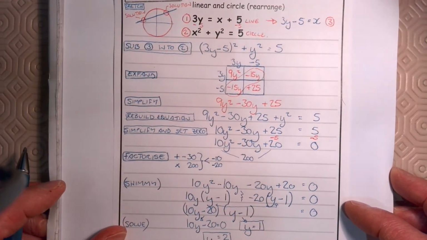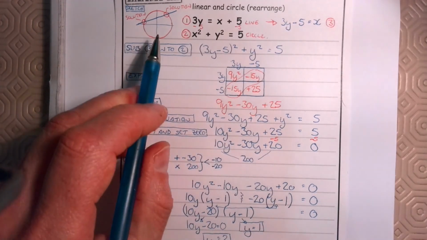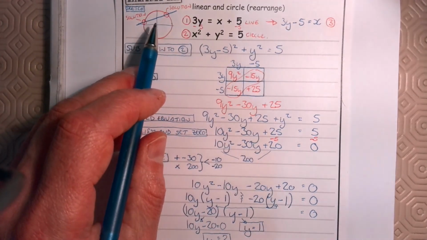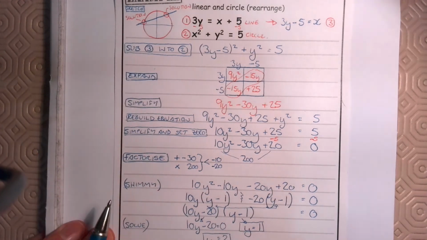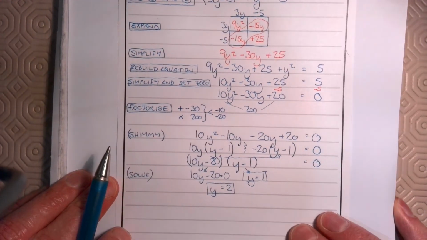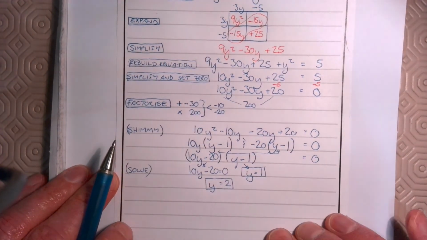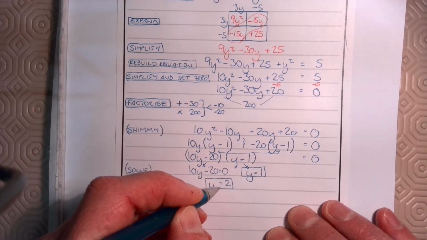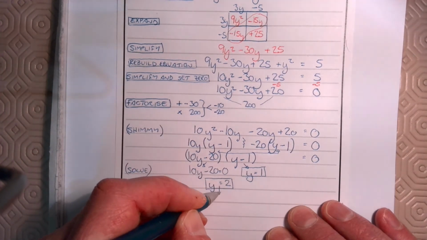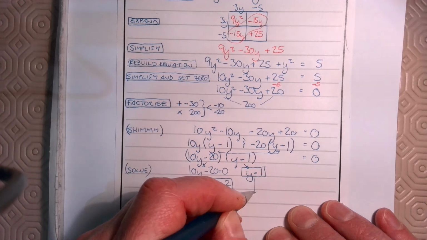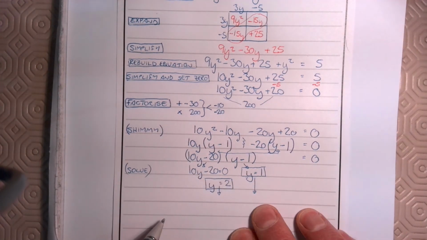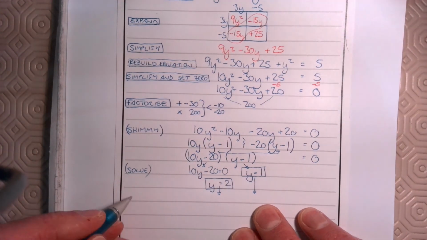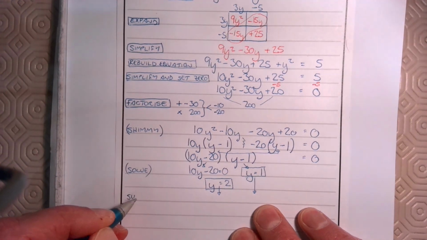Let's just remind ourselves where we're going. I know I need two solutions, both of which are coordinates. I've got both the y bits, now I need both the x bits. So, and we're going to do this in kind of two batches so we don't get confused and mix and match our x-y pairing. So we're going to do this by substituting.